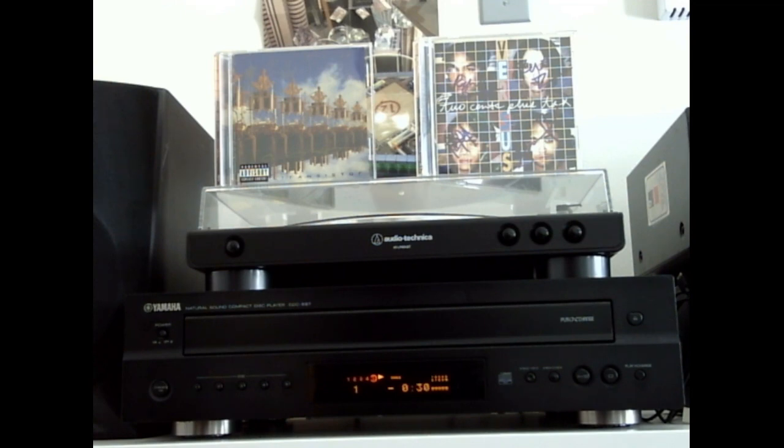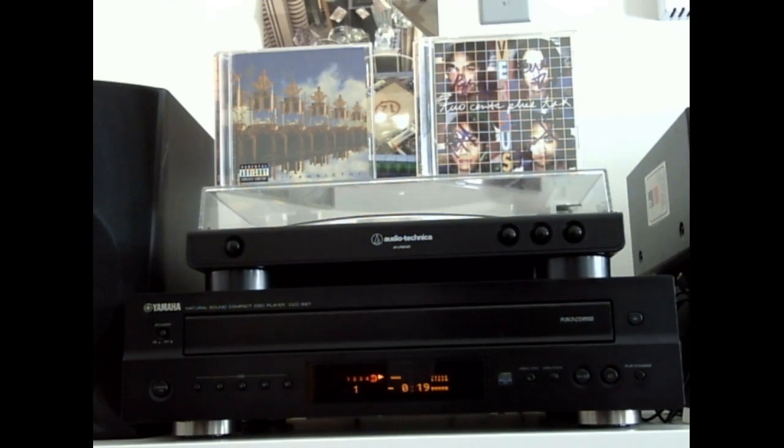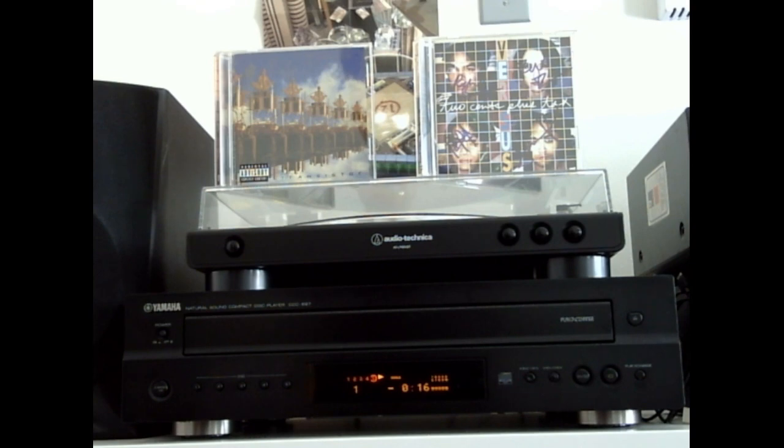So you're going to want to not really leave the room or leave it too unattended, so that you're not absolutely shocked by what is so relatively loud compared to the hidden track. So I'll just fast forward to the main selection for a moment. Much louder.